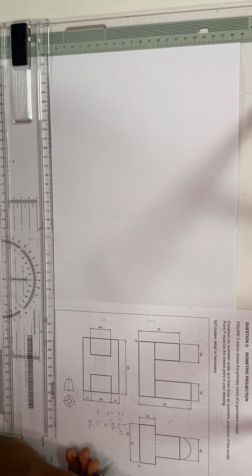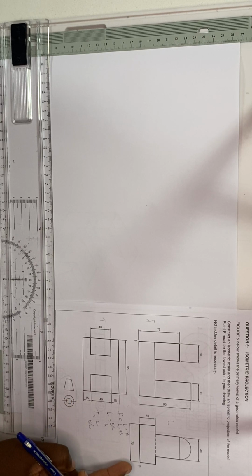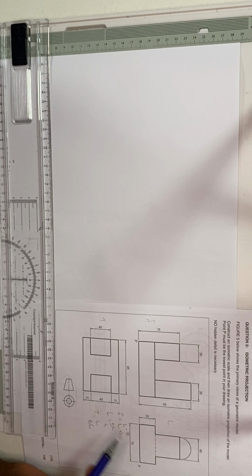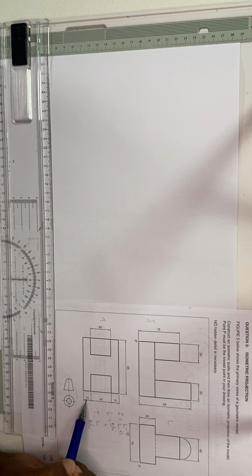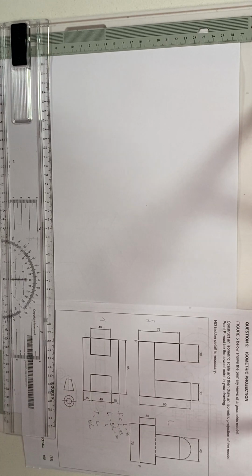Our total width or breadth, we can see it from the left or from the top view. It says it's 70. It can also be shown as 15 plus 40 plus 15, which gives us 70. So now we are covered, and we can start projecting in isometric scale and isometric projection.